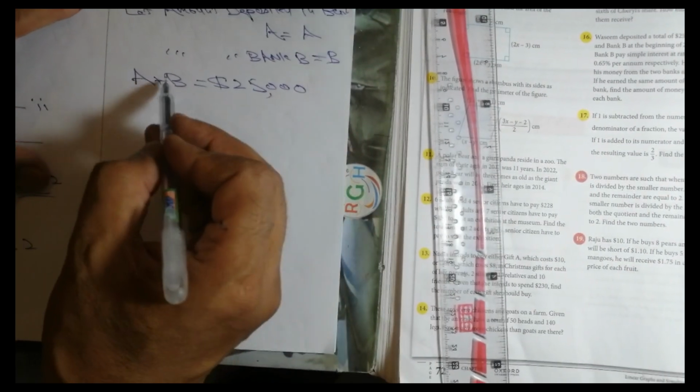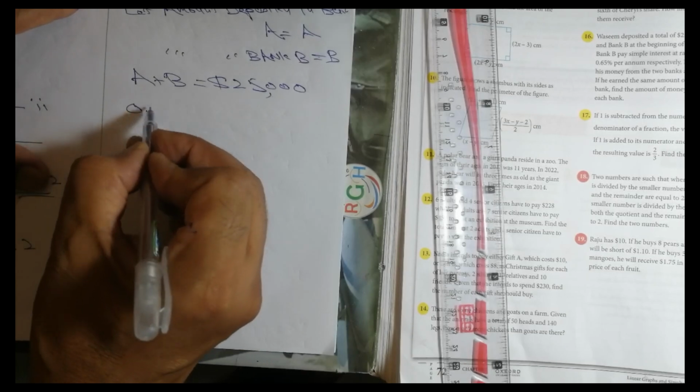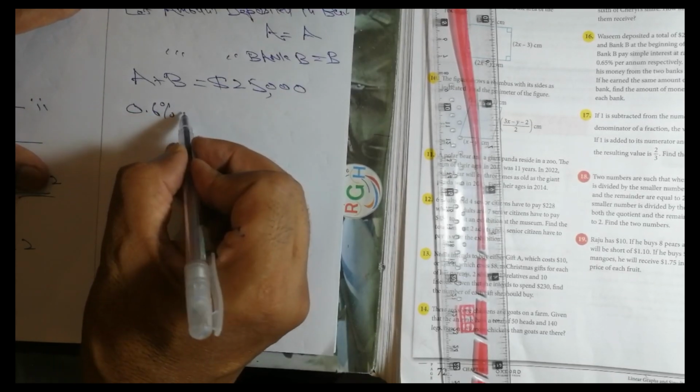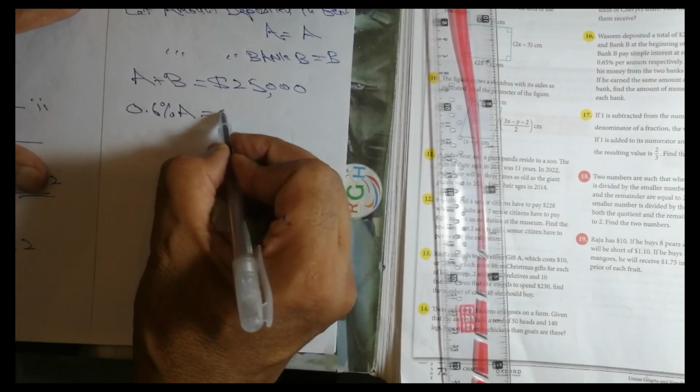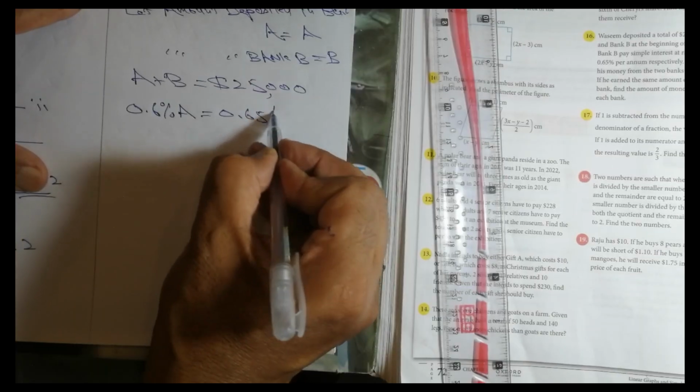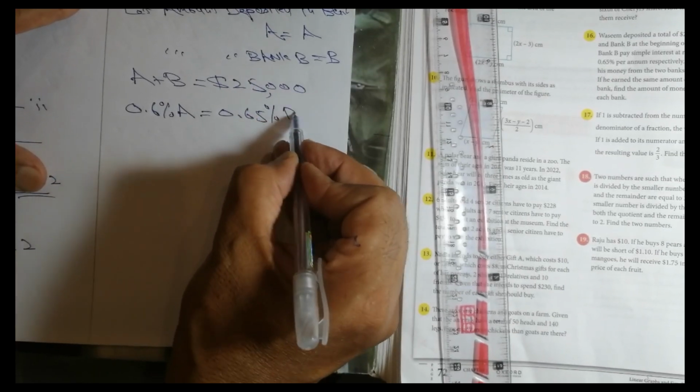If we earn the same amount of interest from each bank, it means that 0.6% of A equals 0.65% of B. The amount of interest received from both banks is equal.